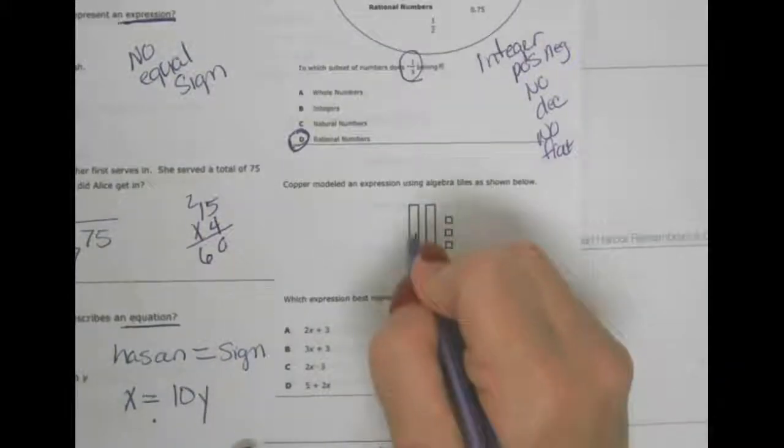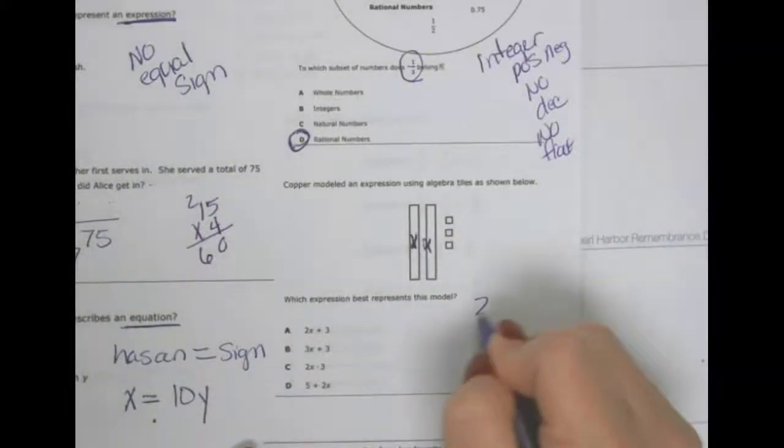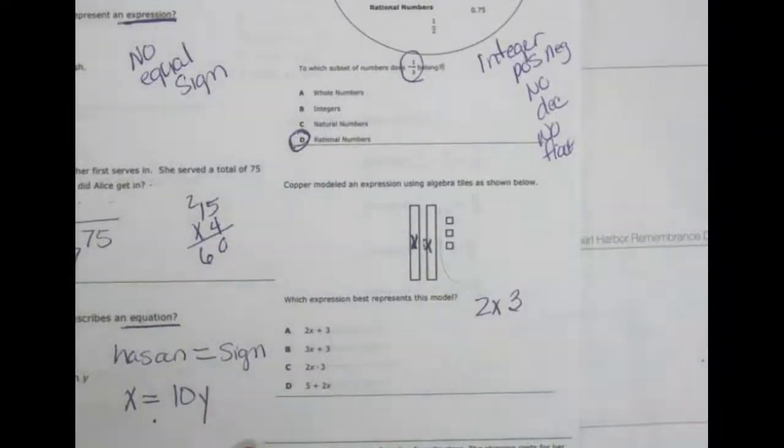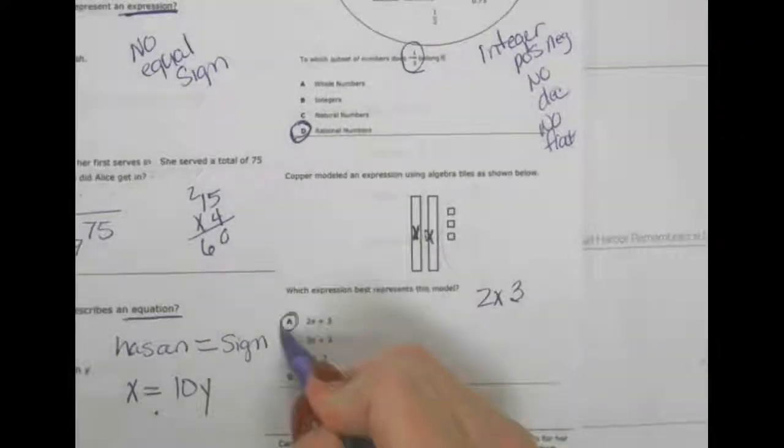This represents x, 2x, and then I have 3. This is not 2x equals 3. So this is 2x plus 3. A.